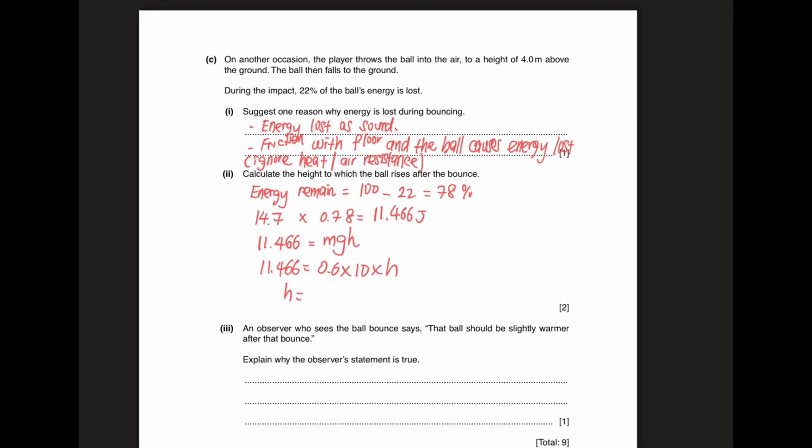Okay, so what happened here is there is a mistake with this working. The reason is because just now I took 14.7, right? 14.7 is from the previous one. The previous occasion is where the player throws the ball down from 0.9 meter. So I misunderstood. It's supposed to be this situation now.